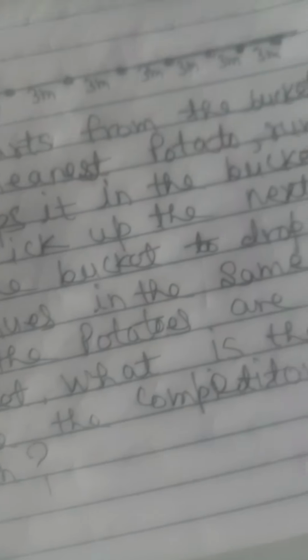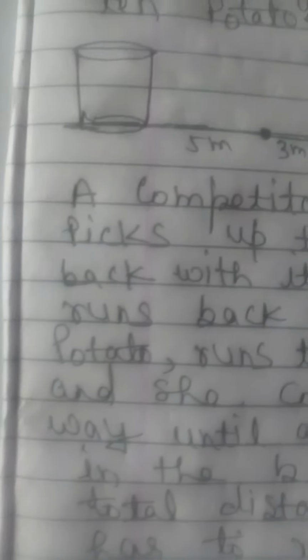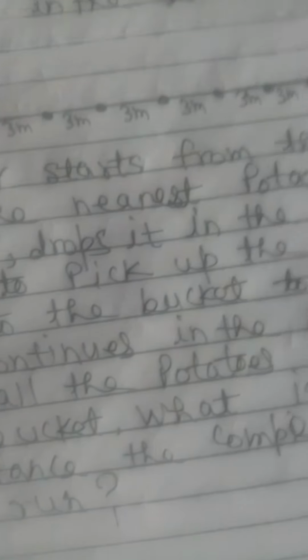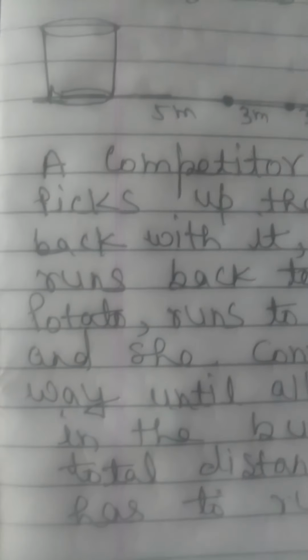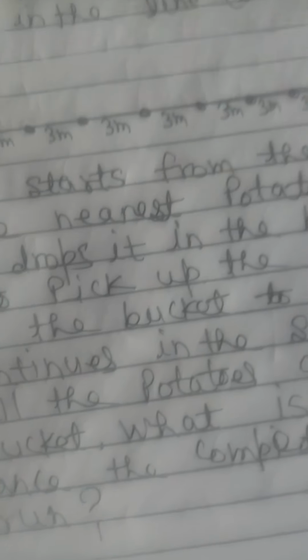A competitor starts from the bucket, picks up the nearest potato, runs back with it, and drops it in the bucket.